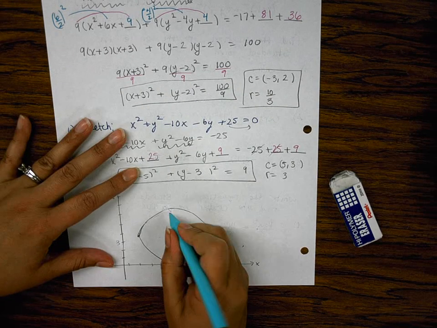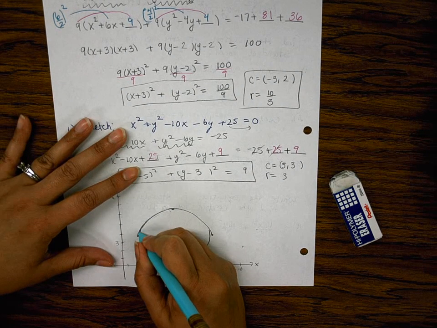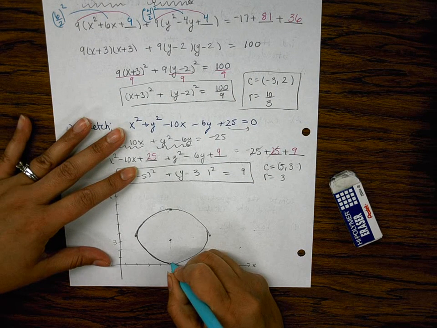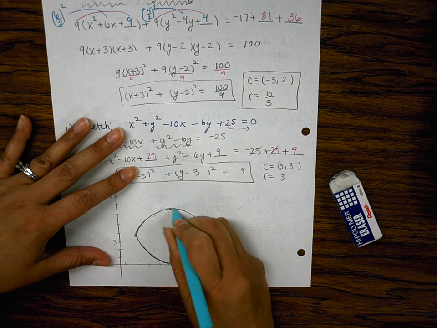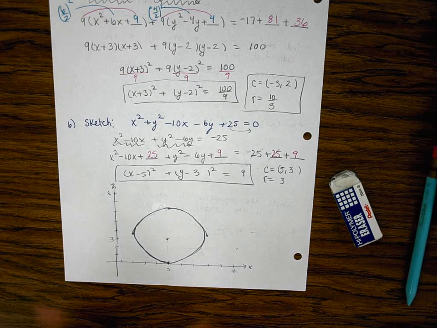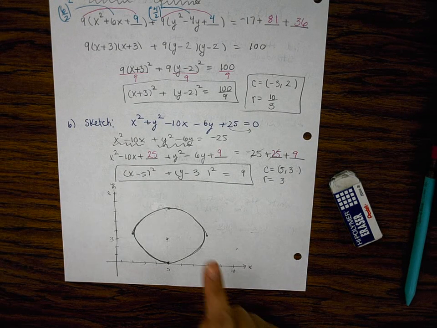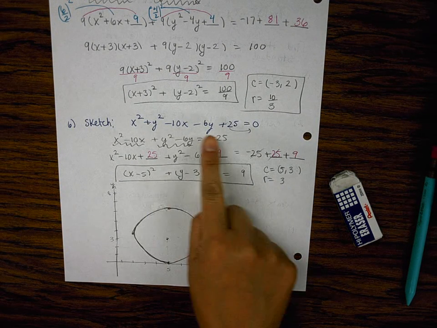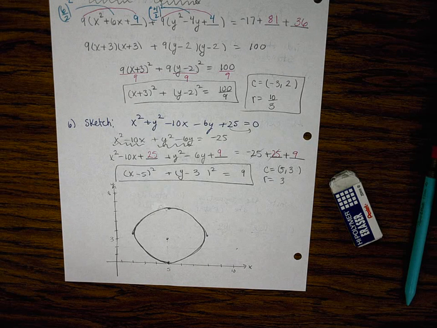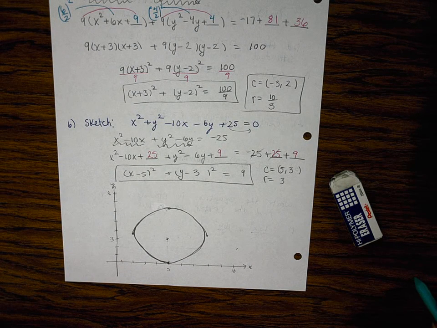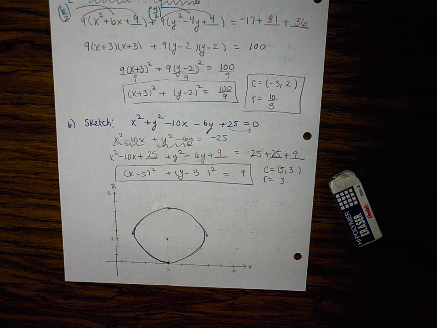Okay, mine's looking a little ovalish, but best you can to make your circle. All right, and that, squish it in just a smidge, make it look more circle-like. That is your circle for this original function. All right, that is it for this lesson.